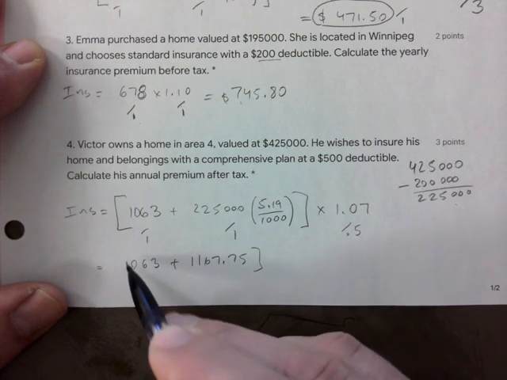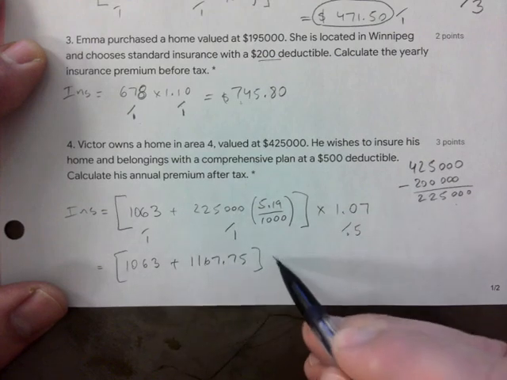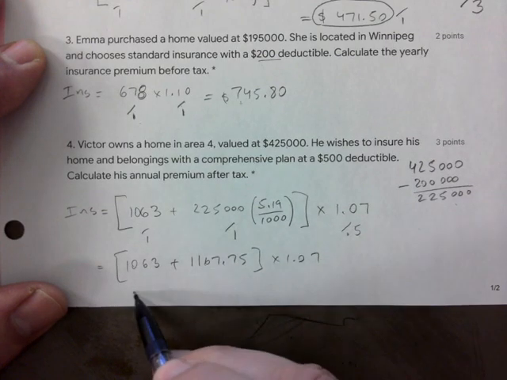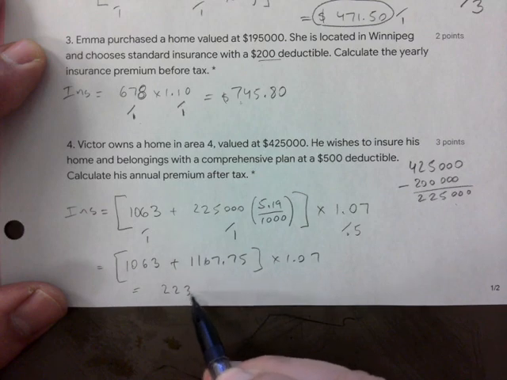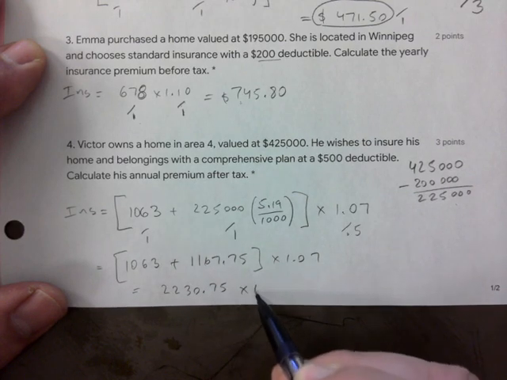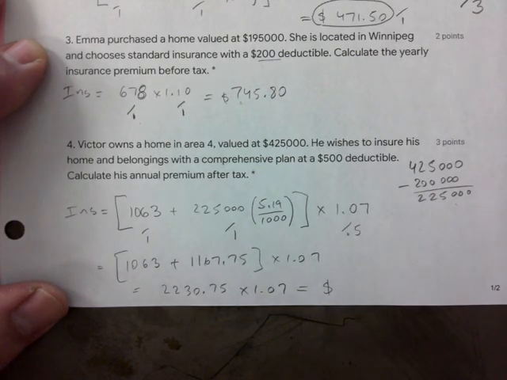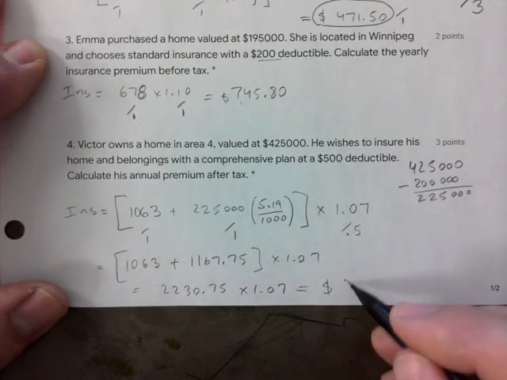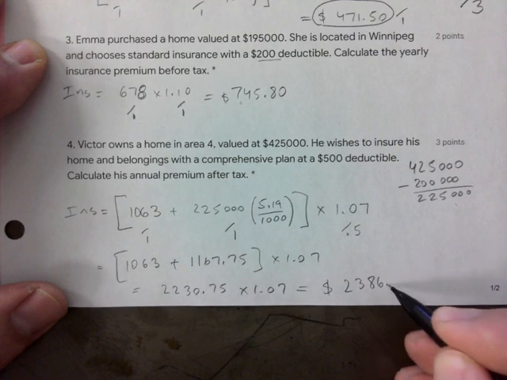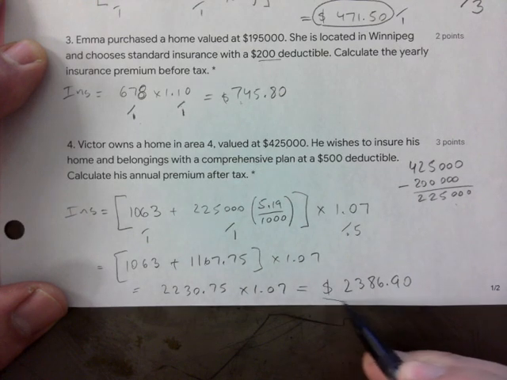So this gives you 1,167.75, right? This chunk times 1.07, and then you have 2230.75 times 1.07, which gives you a grand total of 2,386.90.